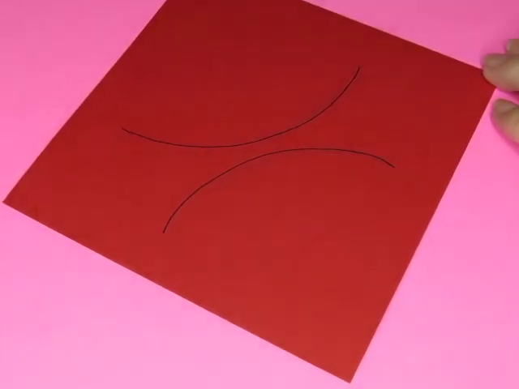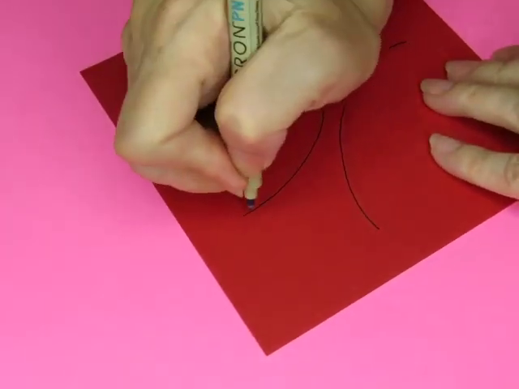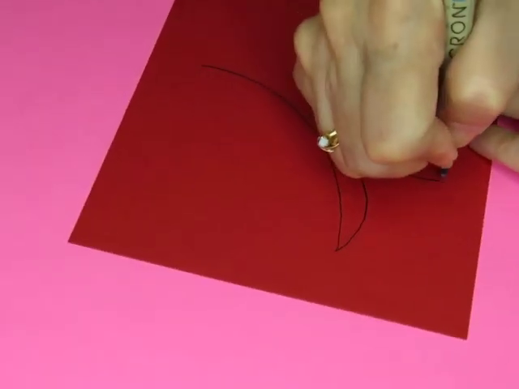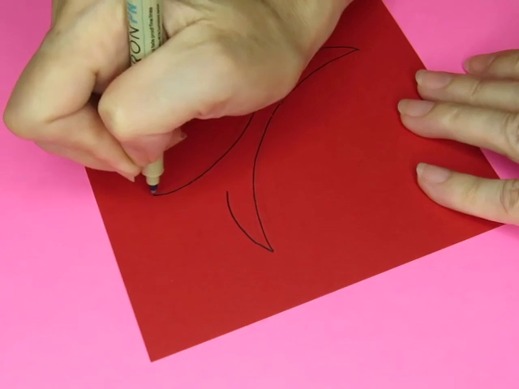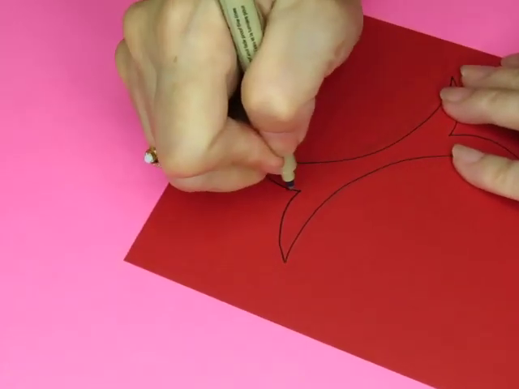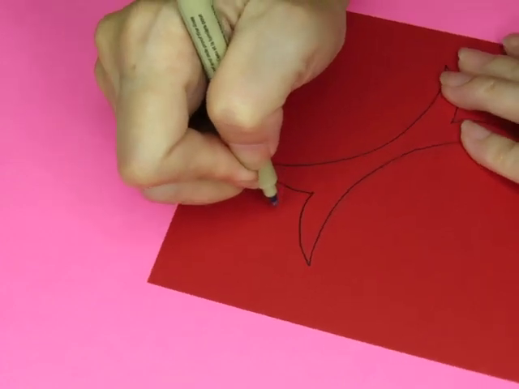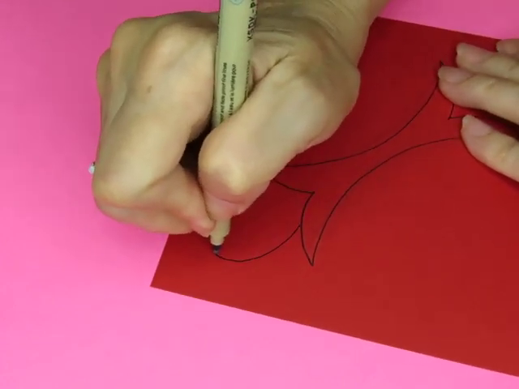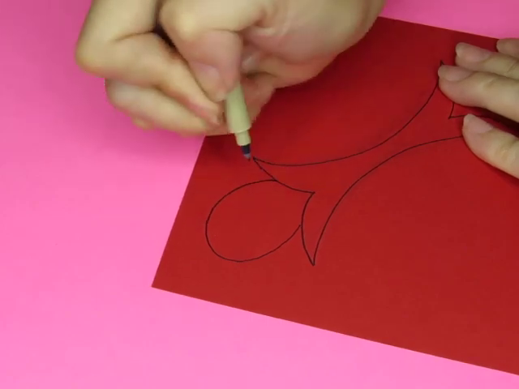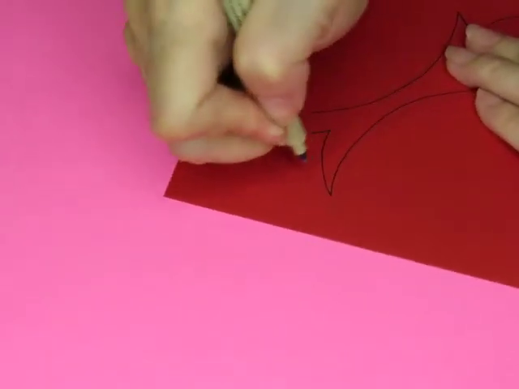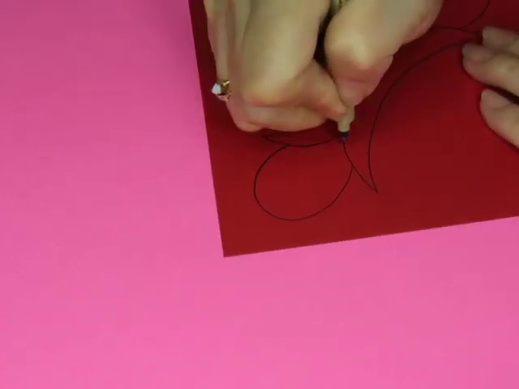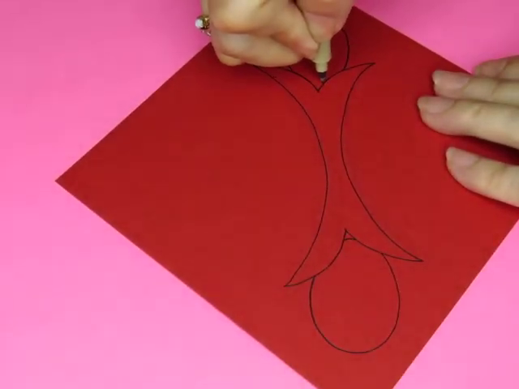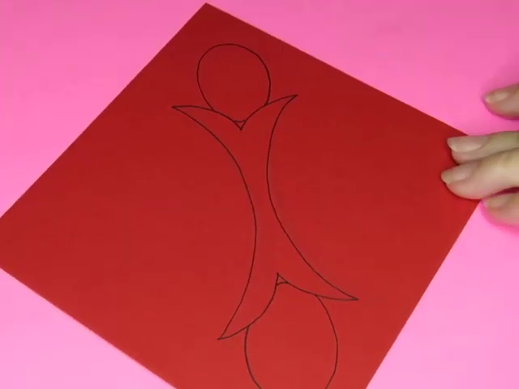Okay, and then I am going to do this V shape like this and like this, but then I want to add an oval. So let's start here and go up this way and around and up this way and around, and we're going to put a little spot like that so that it's an oval. There we go. Okay, we've added that to our thing.